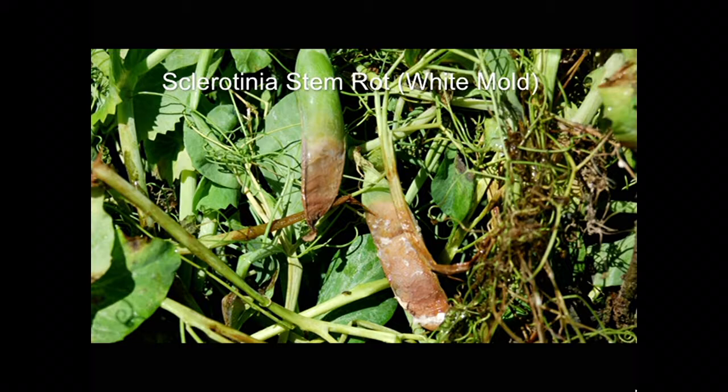So the first foliar disease that I'd like to talk about is Sclerotinia stem rot, also known as white mold. Pictured here are some infected pods. You see a brownish tan color. It actually is kind of slimy. It's got a slimy feel to it.